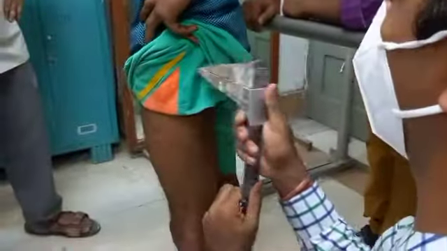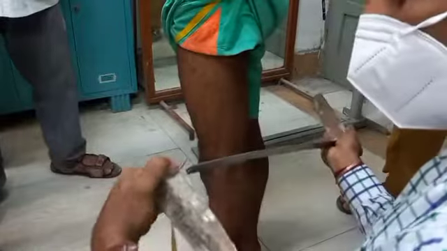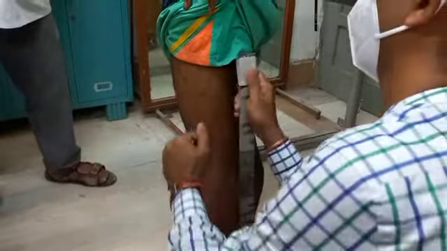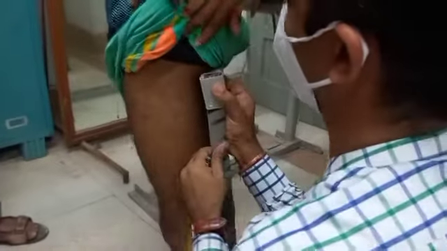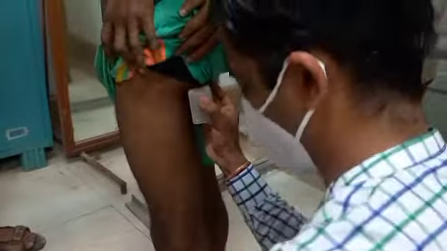Doing it properly means the top surface needs to be horizontal, right? The top surface must be made horizontal, and then I will place it beneath the IT, and I will mark that level on the lateral side. Okay, mark it there.